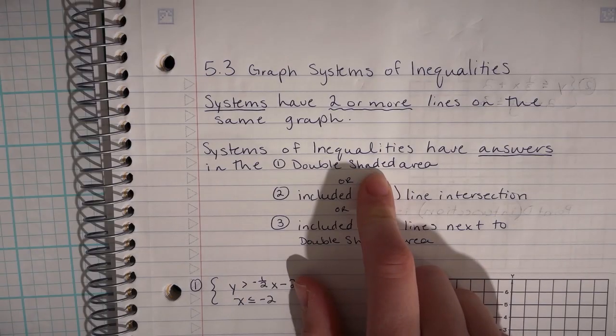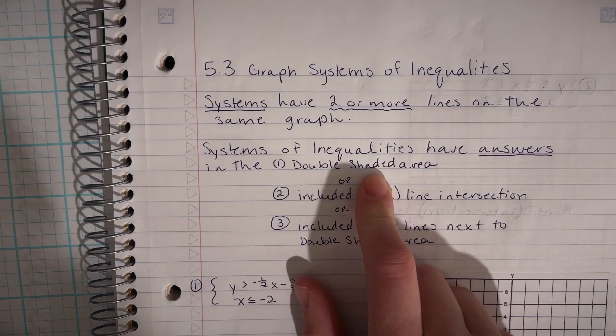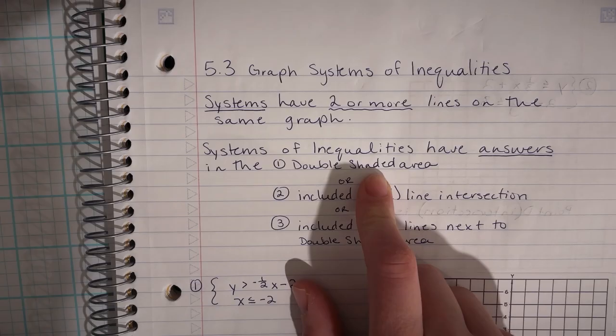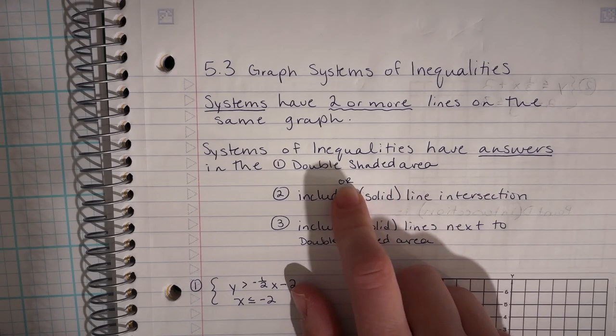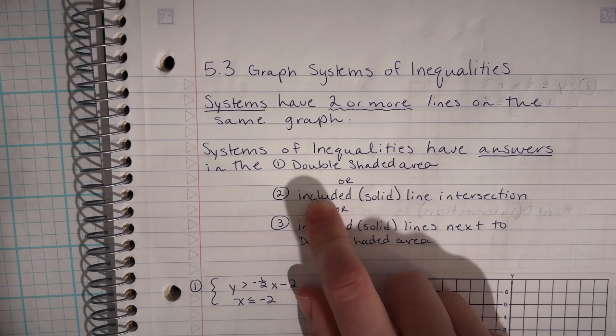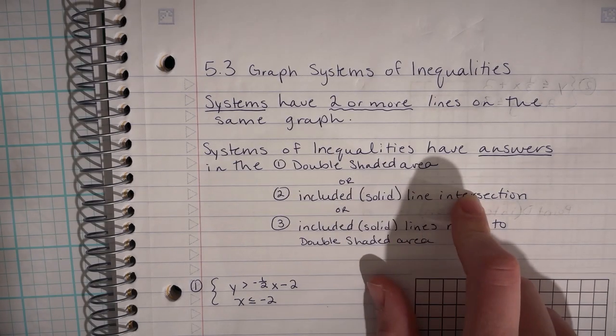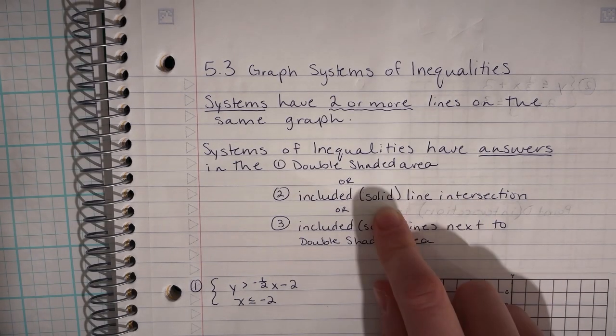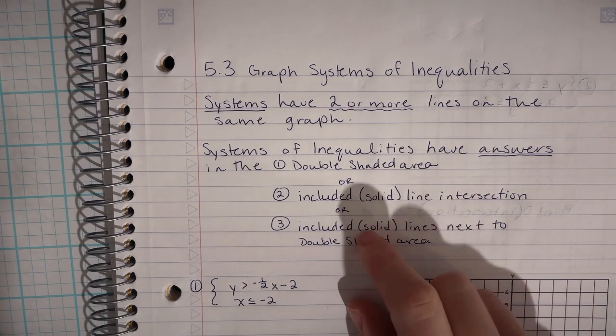One is in the double shaded area, right, because yesterday we proved that if a point was in the shade, then you could say that it was a solution. We did that mathematically where I was doing too much. You can also find answers where there's an included line intersection. Okay, those are the solid lines, so that's where they cross.